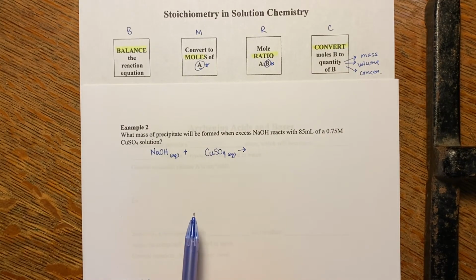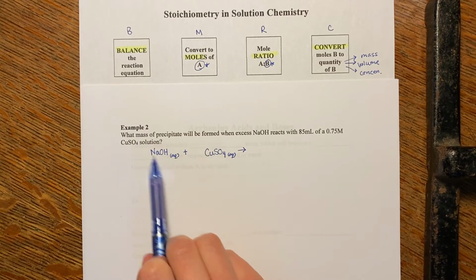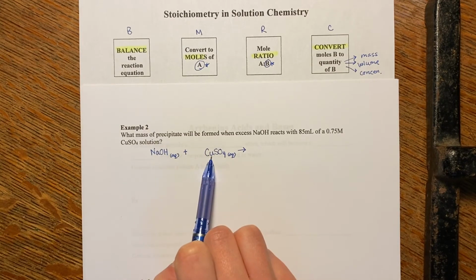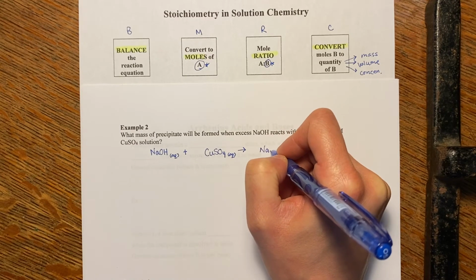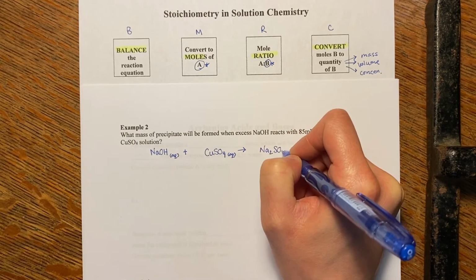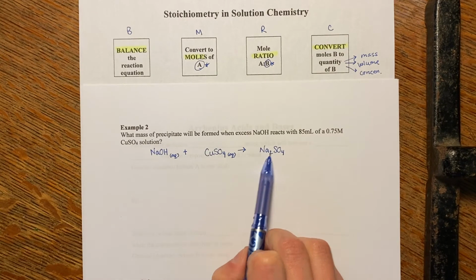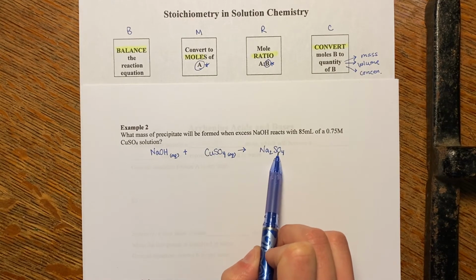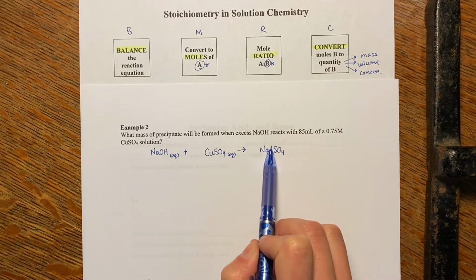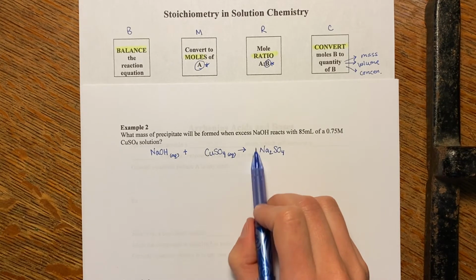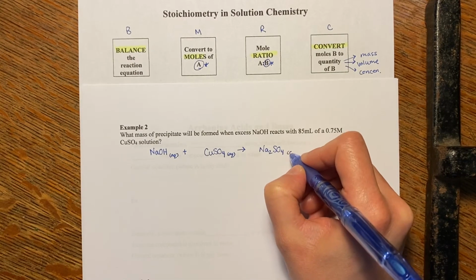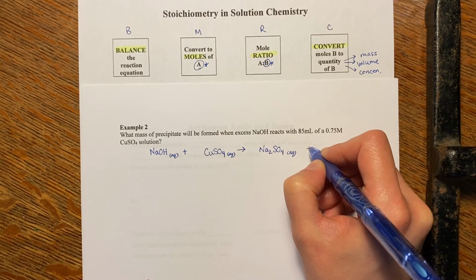This is a double displacement reaction, so sodium and copper are going to swap places to form sodium sulfate, Na2SO4. So the 2 from the 2 minus charge on the sulfate is going to come down. Sodium has a charge of 1 plus, so it doesn't get a number there. Again, group 1 metal compounds are always aqueous.